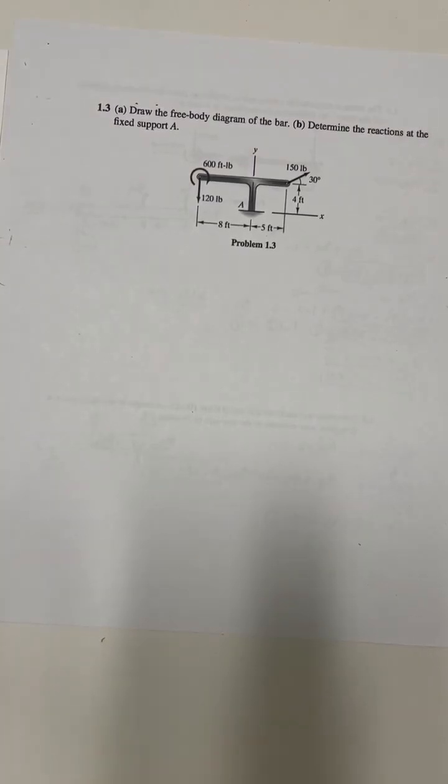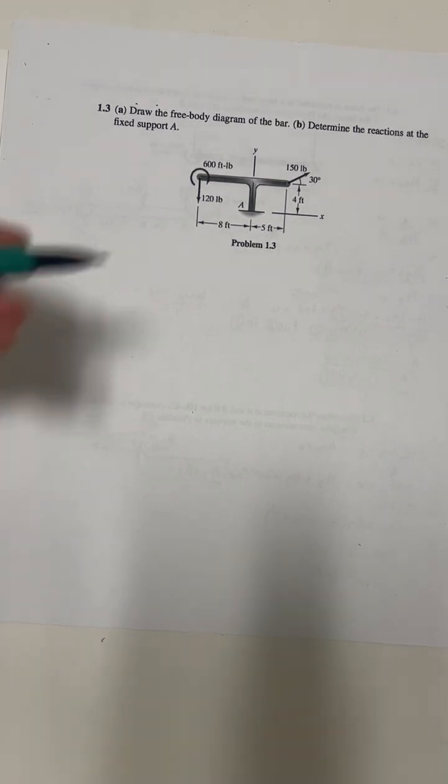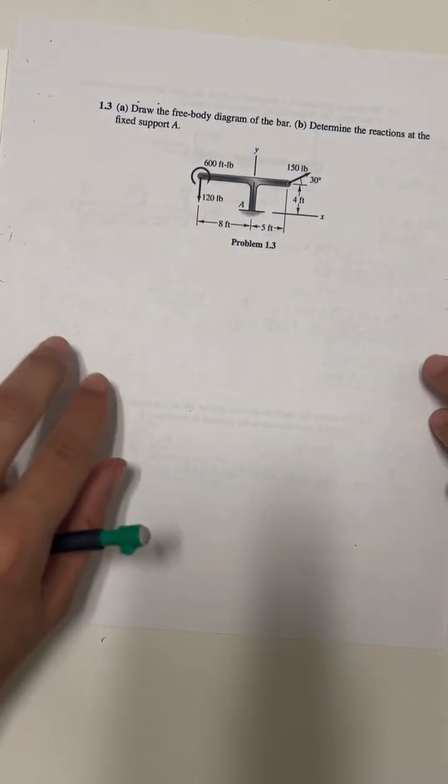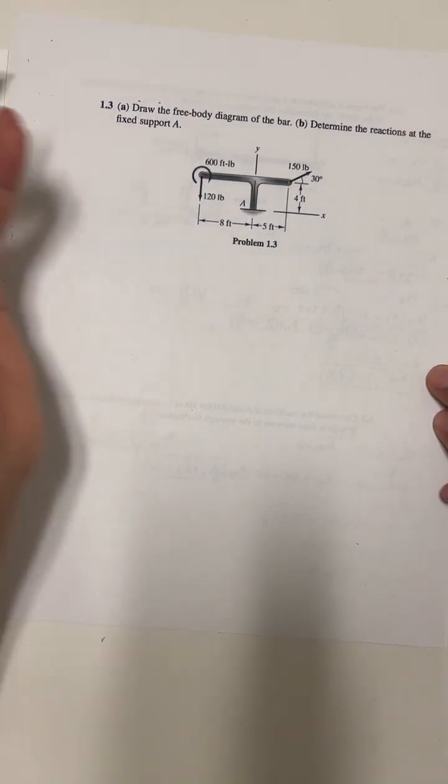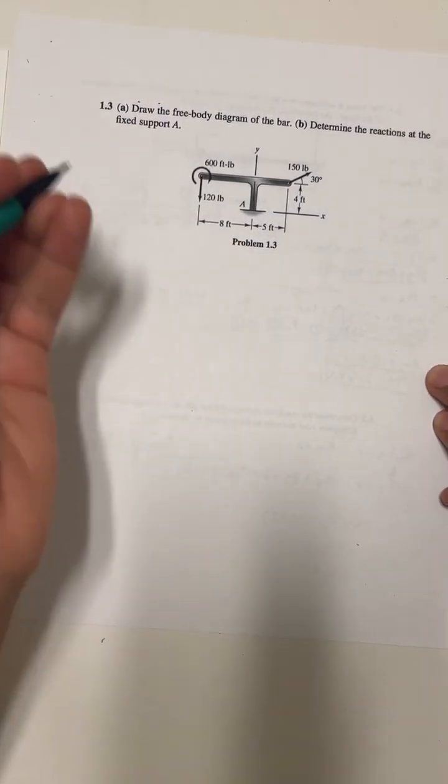Hello everyone, we have another question for statics or equilibrium questions. We'll start this video about a basic problem about equilibrium and how to solve it. If you didn't watch it, you can go and watch it. That's the very basic one. Today we'll have another one. It's kind of like the same requirements.